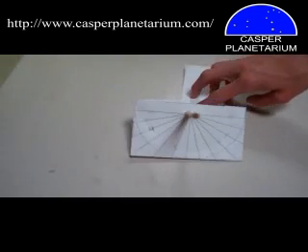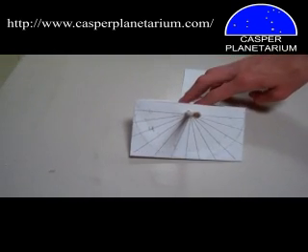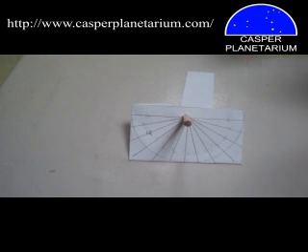Now, the reason that this has to point north is because since we're in the northern hemisphere, that's where the gnomon will always point to the same spot relative to the sky. If you wait till the night, it will be pointing towards Polaris.